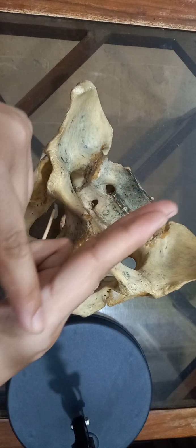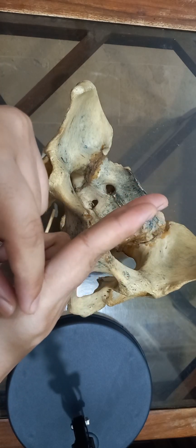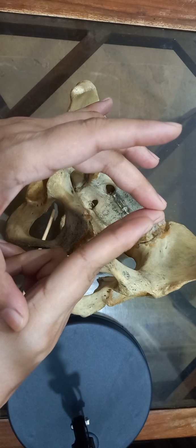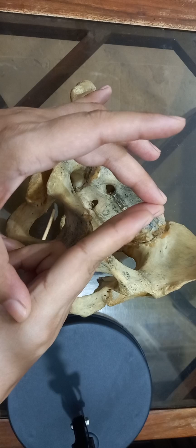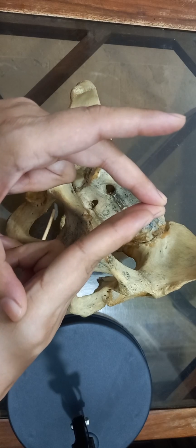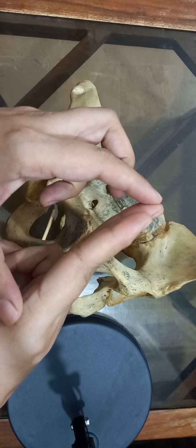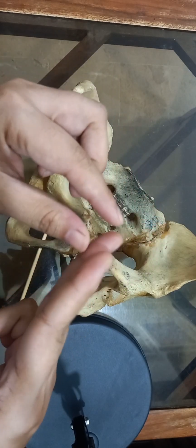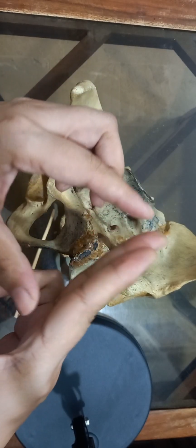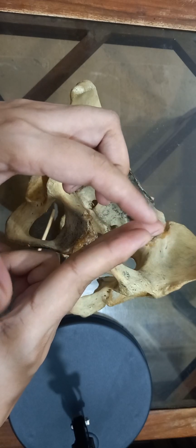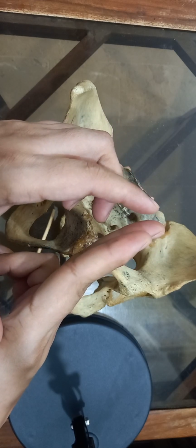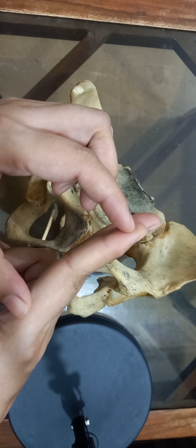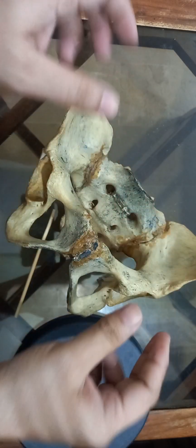After that we withdraw the examining hand, and we measure the distance from this margin to the tip of the middle finger, and this is the measurement of the diagonal conjugate, and it is about 11 centimeter. And remember here that our index finger is 1.5 centimeter smaller than the middle finger, and when we subtract 1.5 centimeter from the measurement of the diagonal conjugate, we can derive the measurement of the obstetrical conjugate.